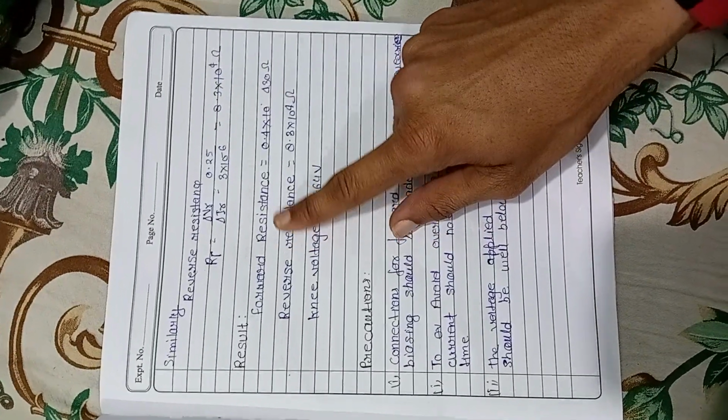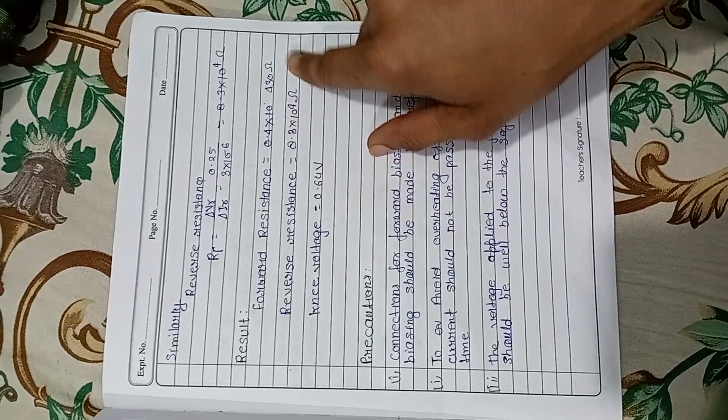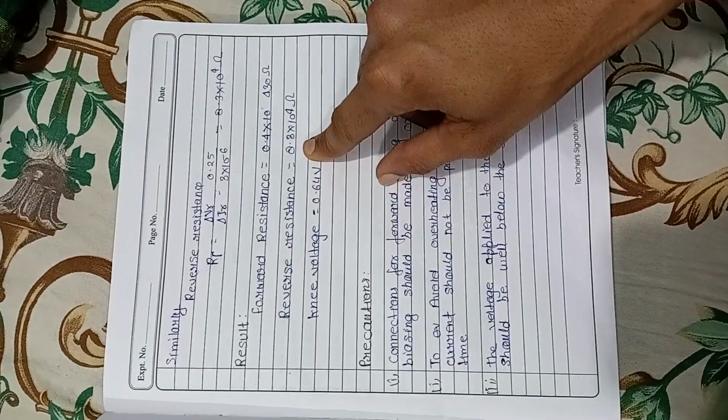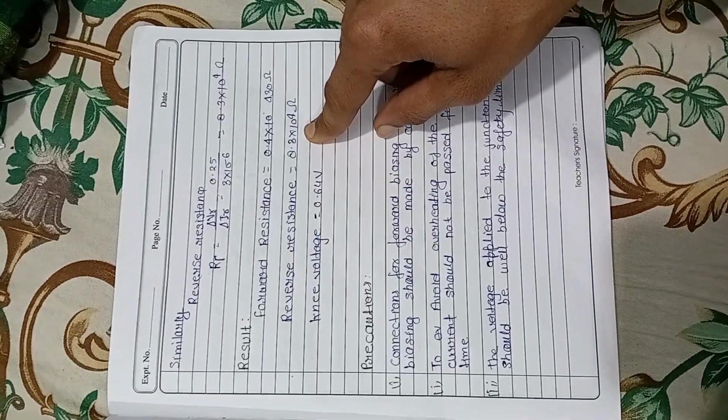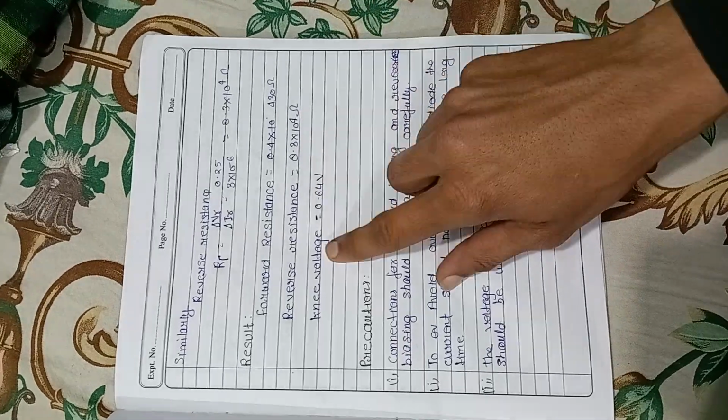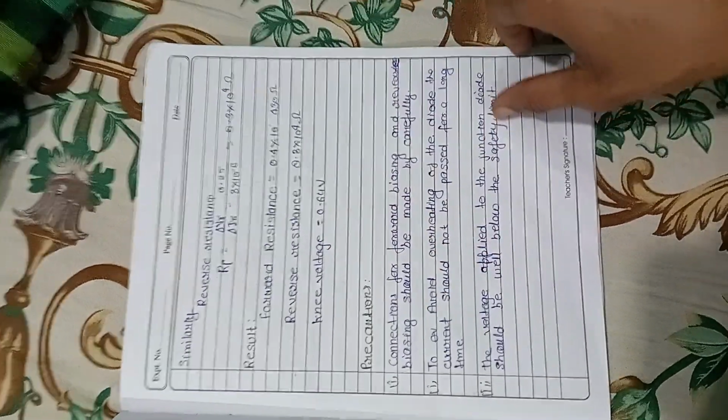So you can see the forward resistance is 430 ohm, the reverse resistance is 8.3 into 10 to the power 4 ohm, and the knee voltage is 0.64 volt.